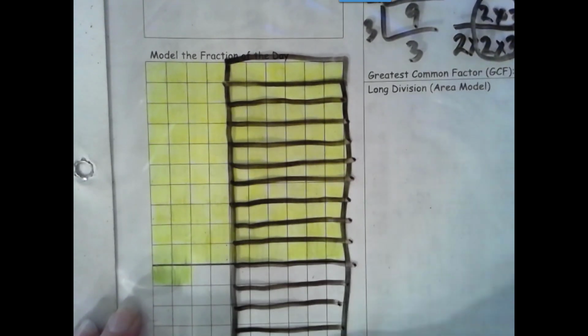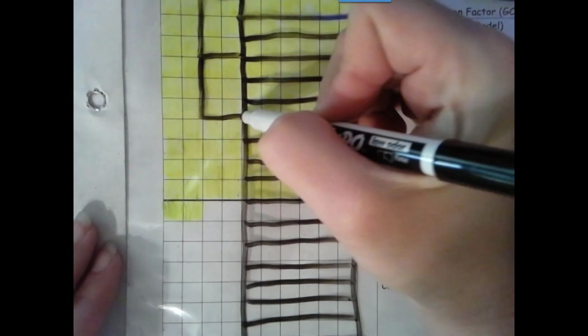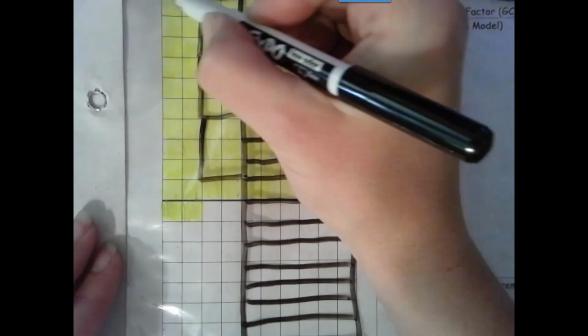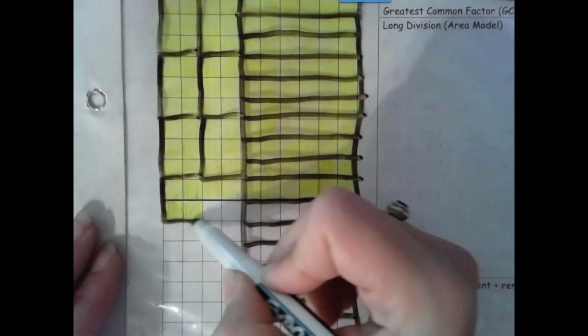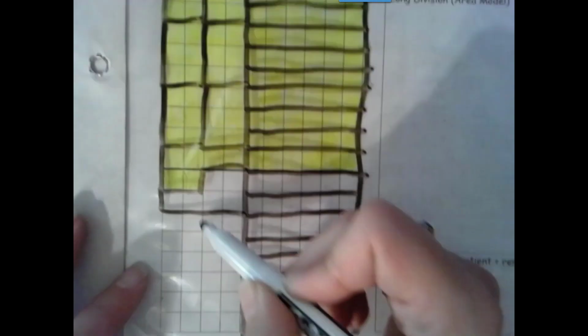And we don't need to make it more difficult for ourselves. 2 groups of 3, 2 groups of 3. So we are making arrays here. They're different factors. 4 plus 2 is 6. 2 plus 4 is 6.